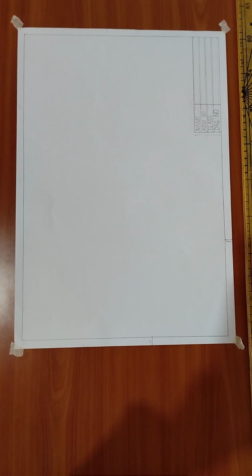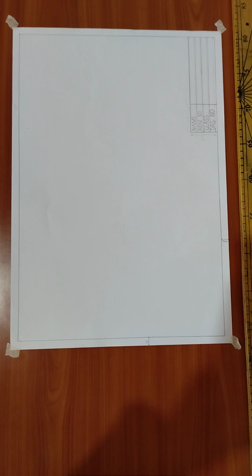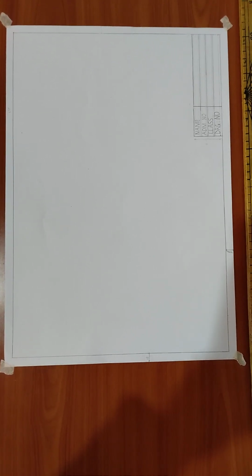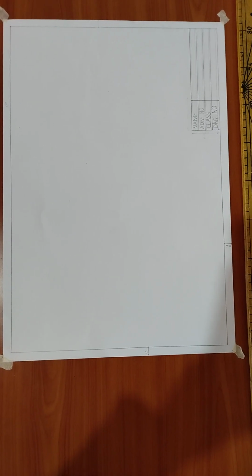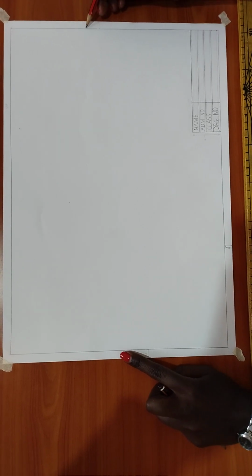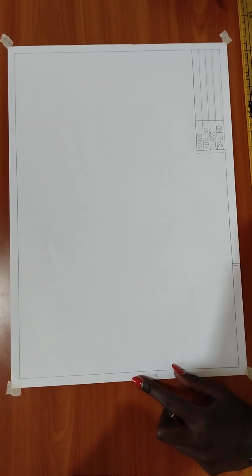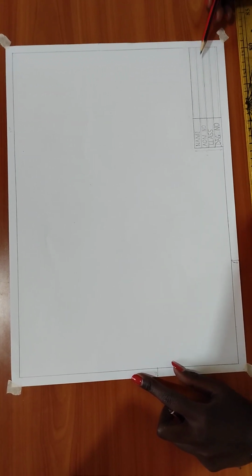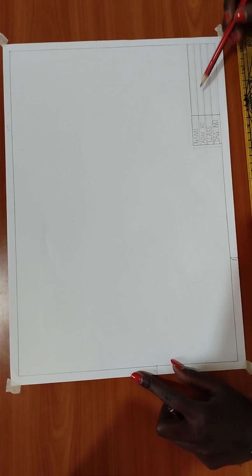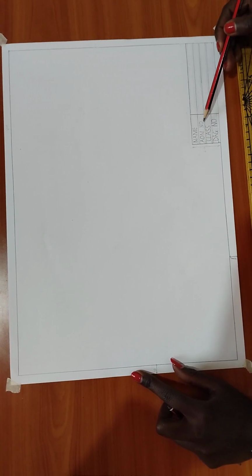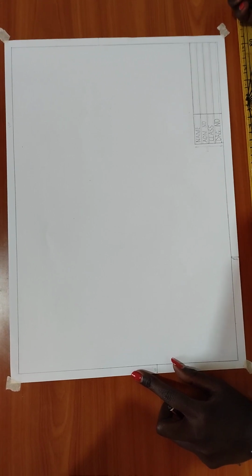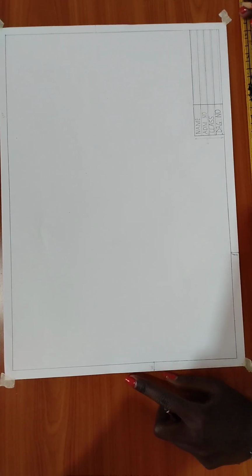Now you need two types of pencils. You need 3H pencil for construction lines and HB pencil for outlines or thick lines. Now, as you can see, this is my border lines. These are our border lines. And then down here on the right bottom corner, we have our title block, whereby you can indicate your name, your admission number, class, drawing number, and scale.